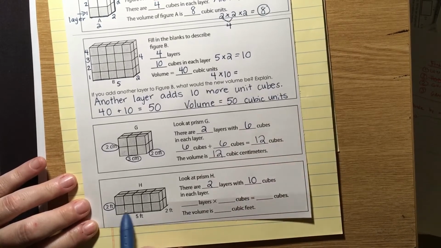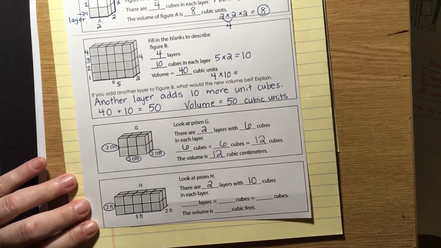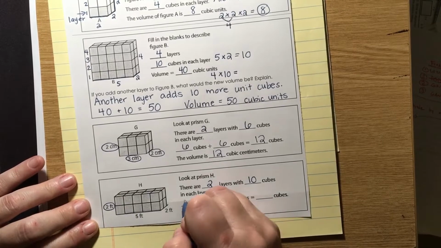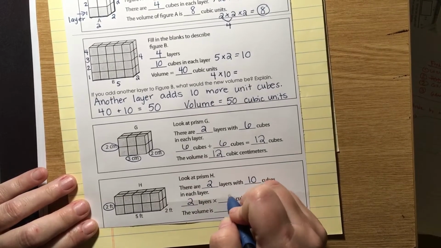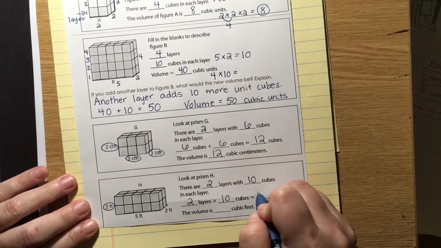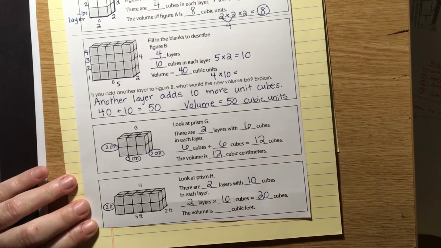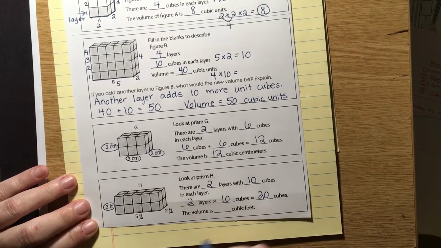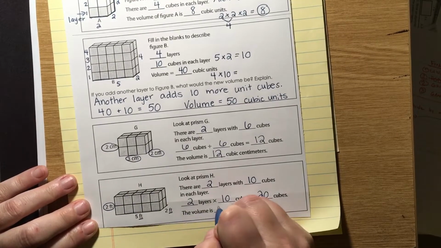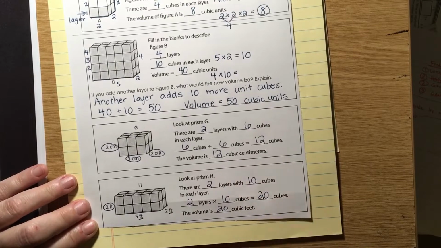So there are 2 layers with 10 cubes each for a total of 20 little bitty unit cubes. And in this case, we're talking about the measurement of feet. So the volume is 20 cubic feet.